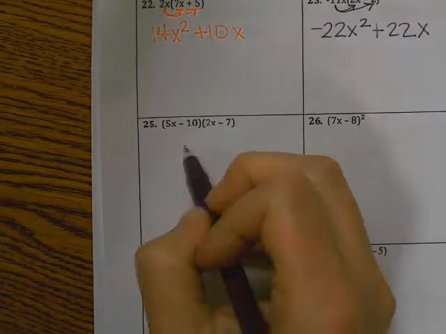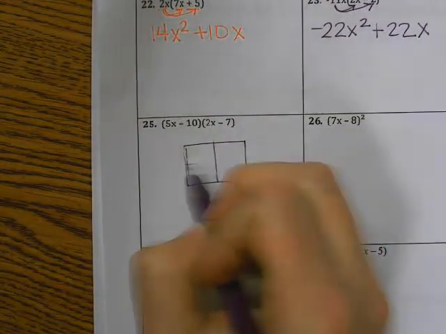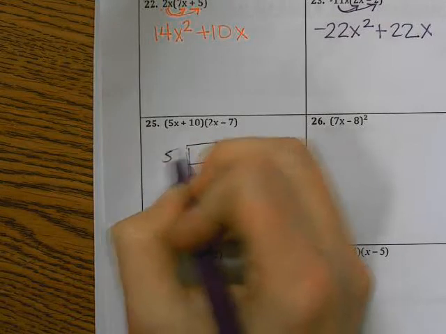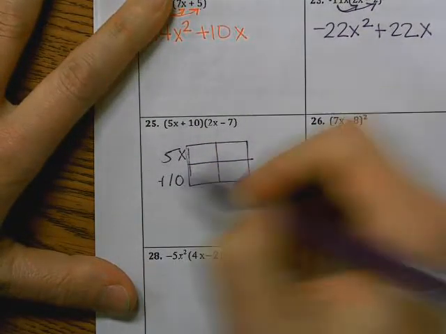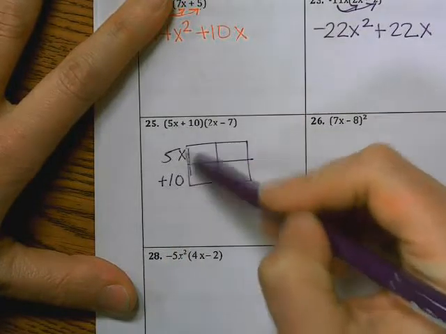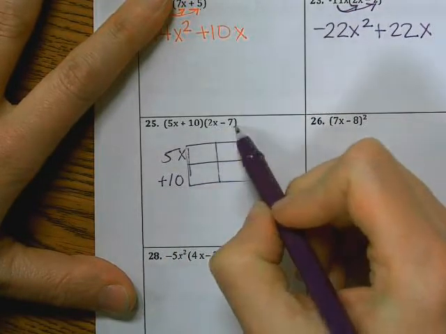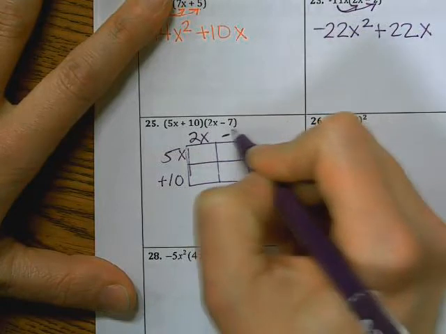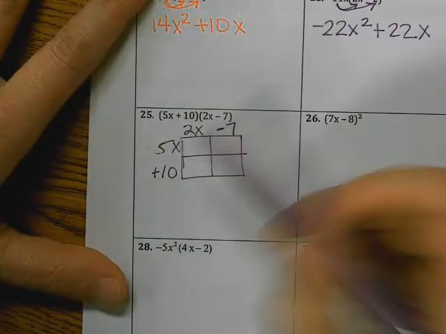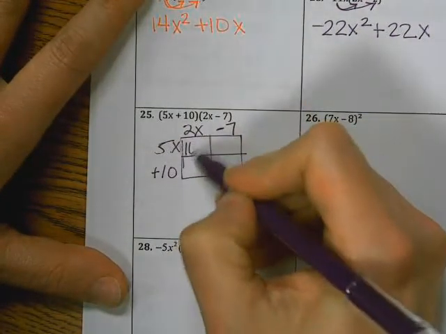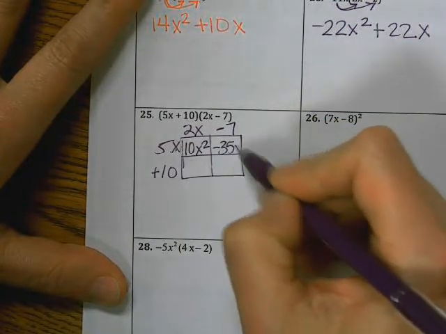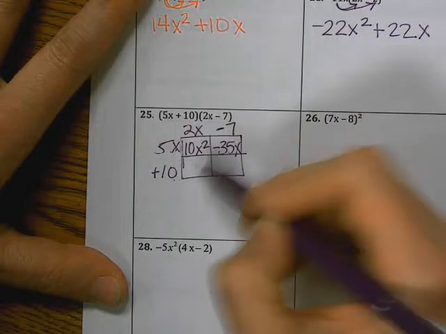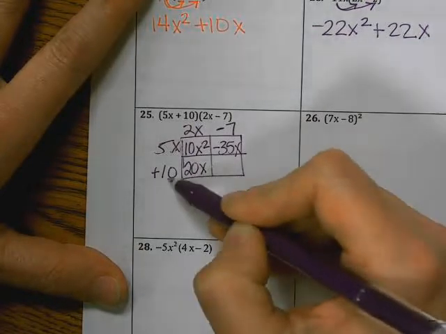25. I like to do the box method to solve these. You may like to double distribute. You do what you like, but for the sake of this video, this is what I'm doing. So 5x plus 10 goes here. 2x minus 7 goes here. And then you just multiply. 5x times 2x is 10x squared. 5x times -7, -35x. 10 times 2x is 20x.